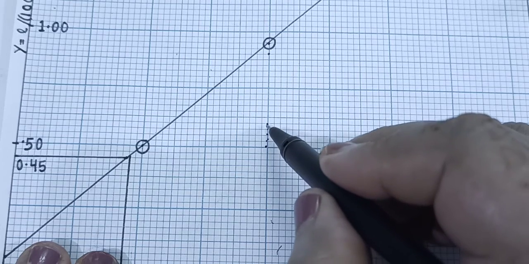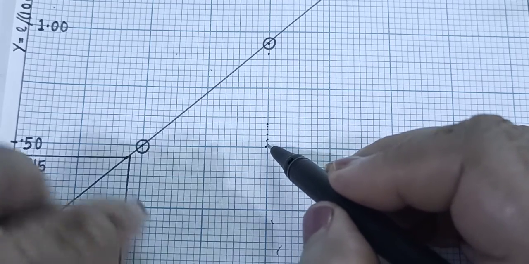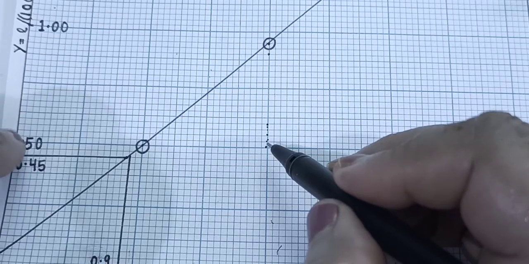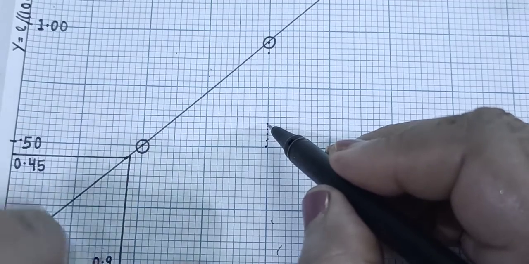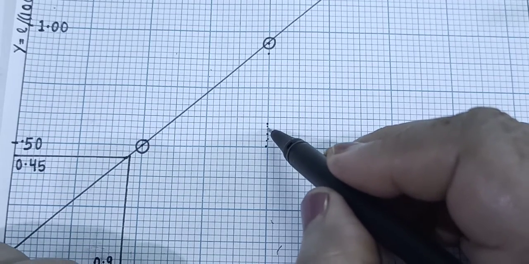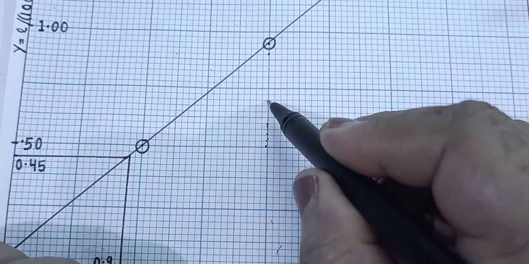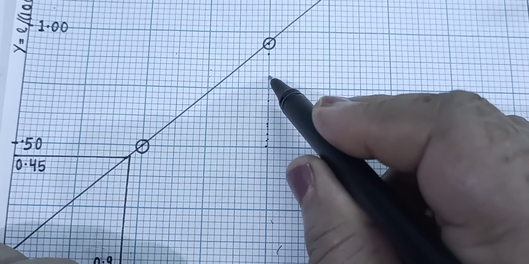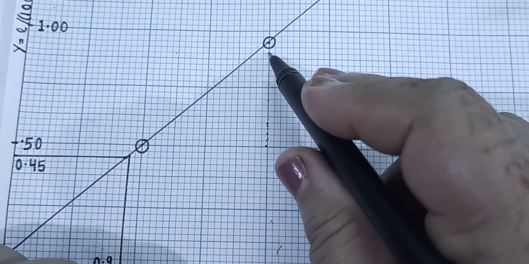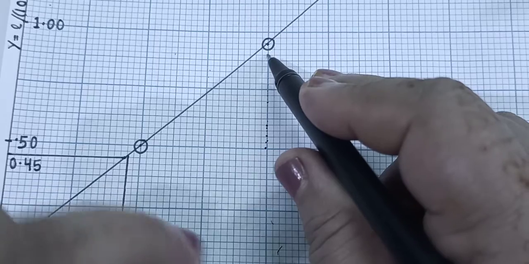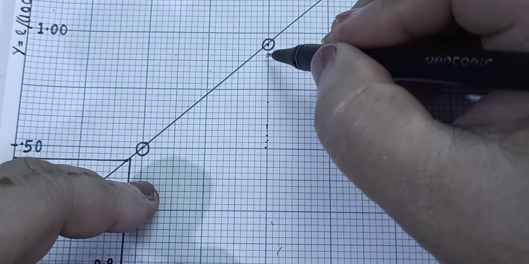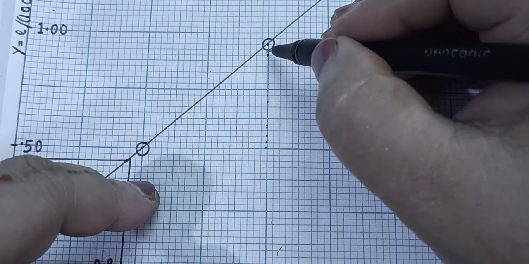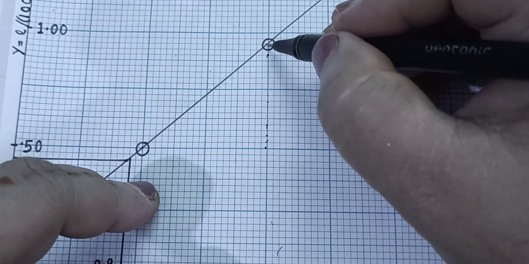If we move 4 divisions on the y axis, then we increase y by 0.1 unit. So here it's 0.6. Next 4, 0.7. Next 4, 0.8. Next 4, 0.9. And we have to plot 0.96. When we reached 0.9, I observed that if I move 2 divisions, then I will get 0.95.